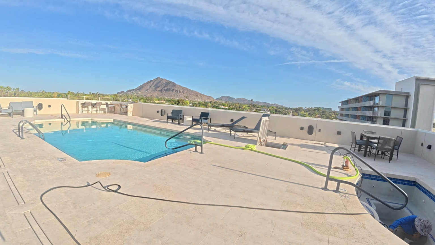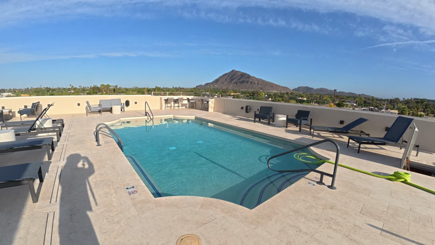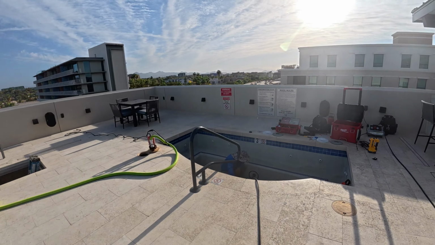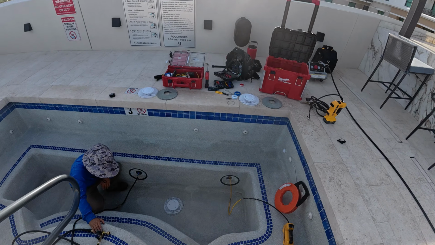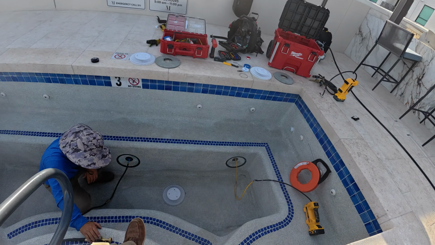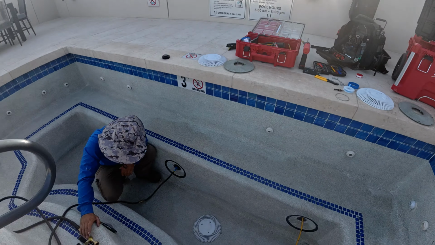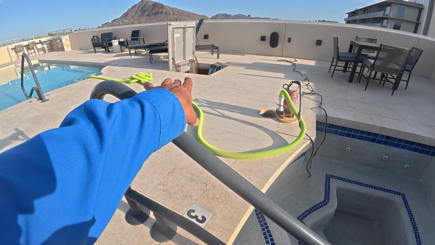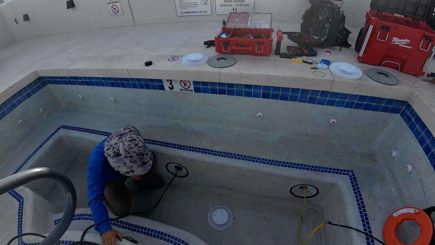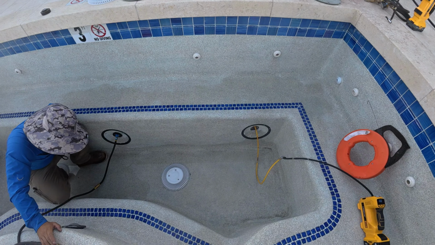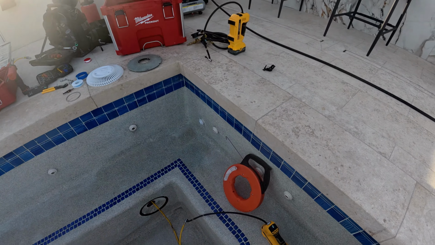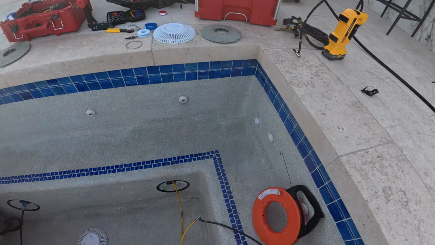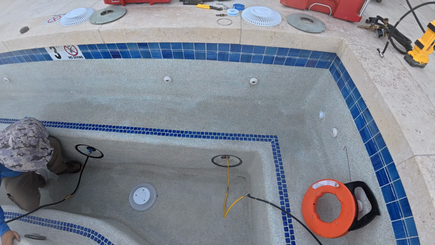We are currently at a rooftop in Scottsdale, Arizona, as you guys can see, and so far we have been able to identify the suction jet line is actually leaking. We'll definitely have the opportunity to take you downstairs in a moment, but the suction jet pump is leaking. It's leaking from this all the way to probably about here. It is actually currently leaking. That's where we're at the moment.